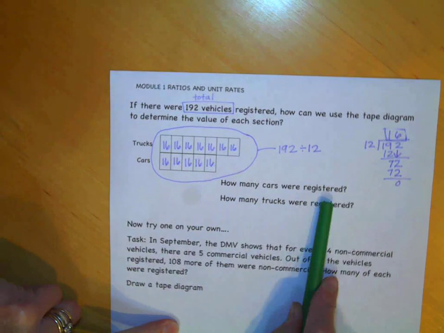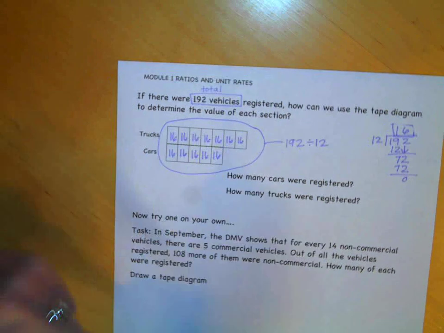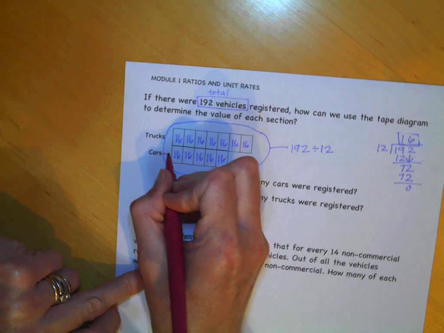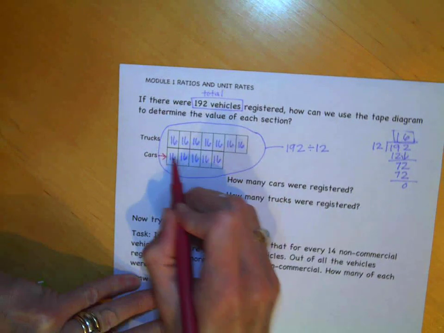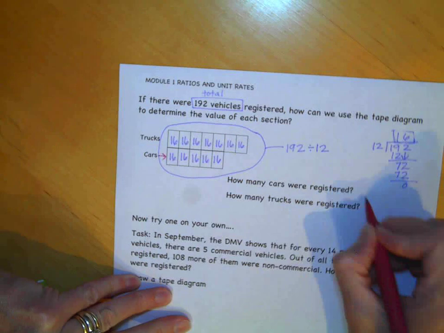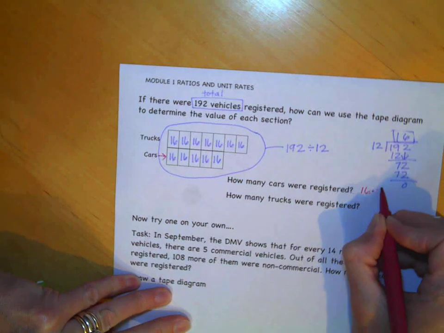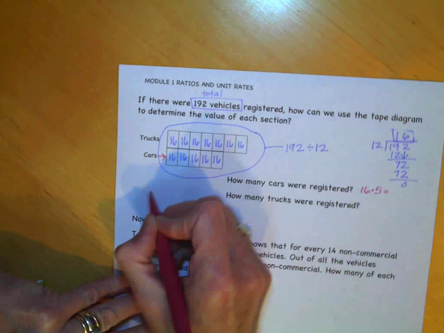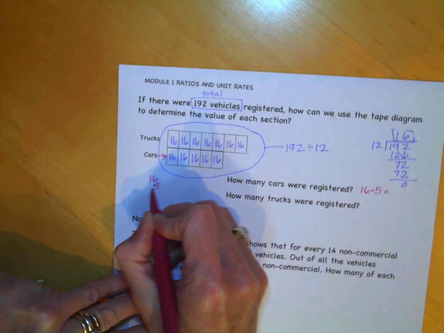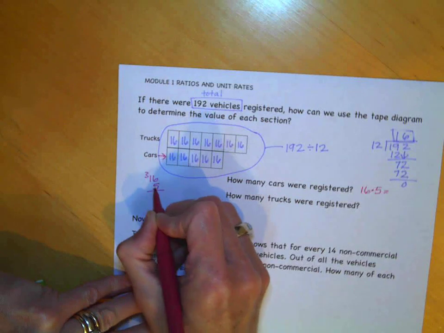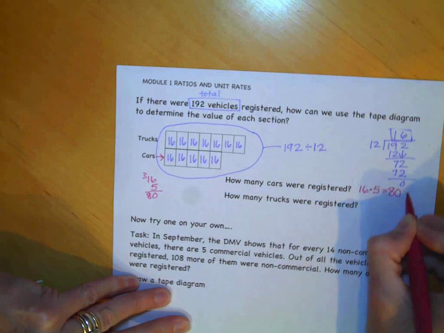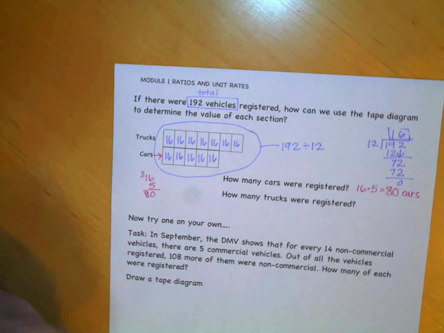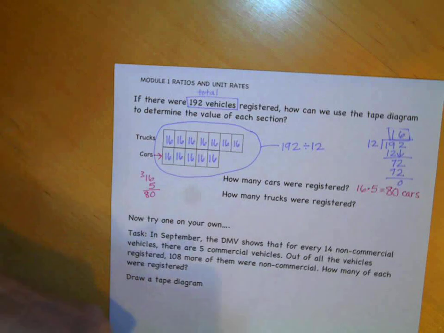Now, what I have to do is answer this question. How many cars? Oh, well, that's where I look directly at the cars, and directly at the cars is only this section of my tape diagram. So I count them, 1, 2, 3, 4, 5. So I'm going to take 16 times 5. And again, show my work. 6 times 5 is 30. Regroup the 3. 5 plus 3 is 8. So now I know there were 80 cars.